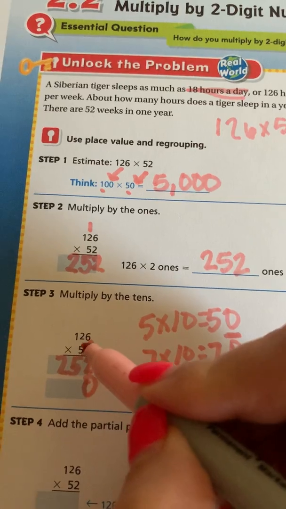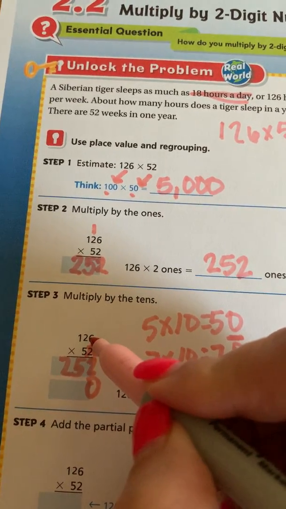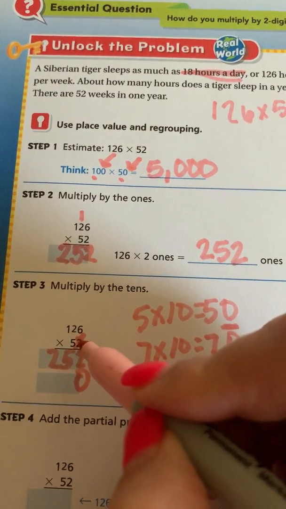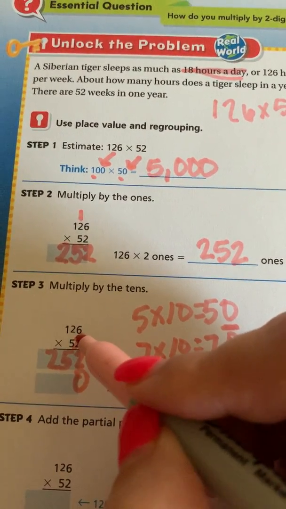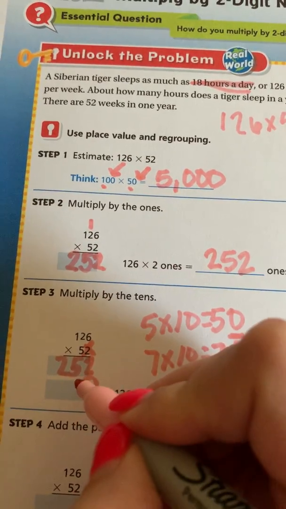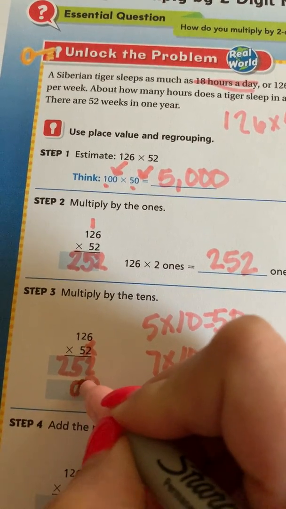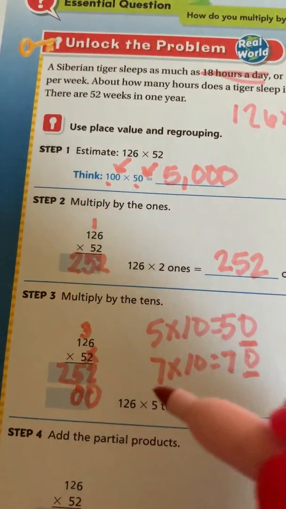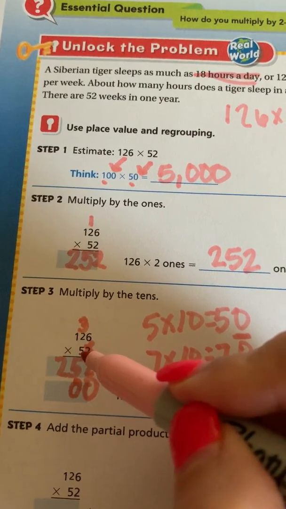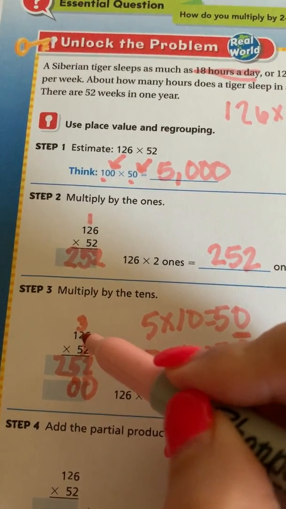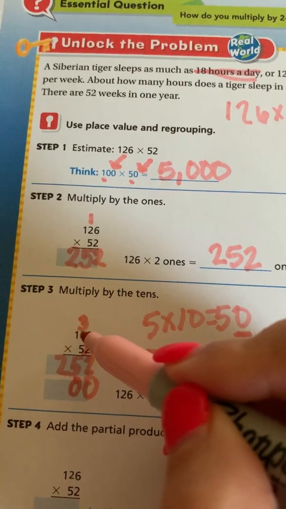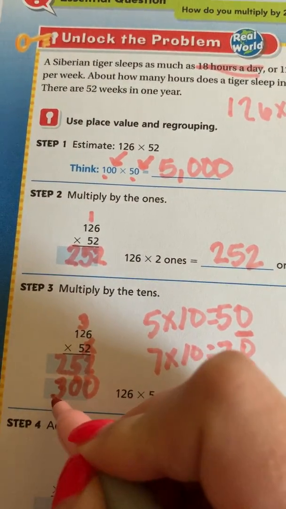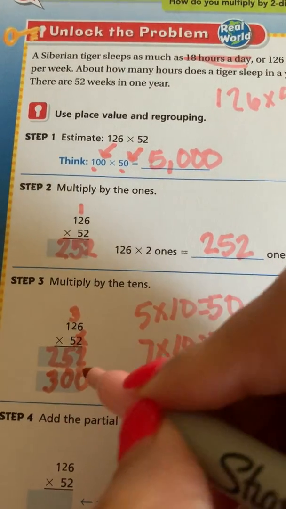Now I multiply my tens times my ones. So 50 times 6, or 5 times 6 is 30. Okay, so that'd be like saying 30 tens. So a 0 is going to go here in the tens place for 30, and I'm going to regroup that 3 into the tens place up top. Okay, so now I have to do 5, my tens times my tens. 5 times 2 is 10. 10 plus 3 more is 13. So I'm going to put my 3 here. Okay.